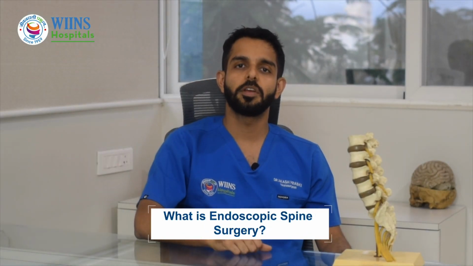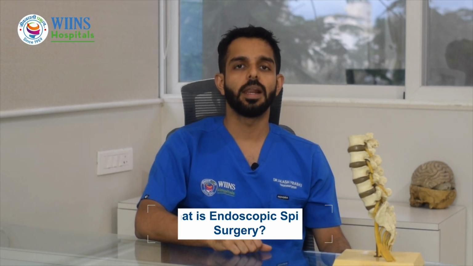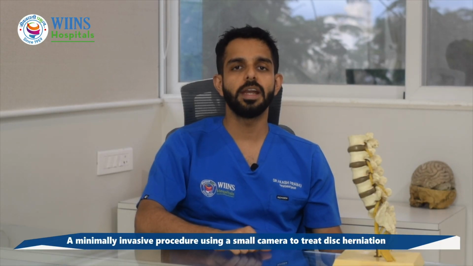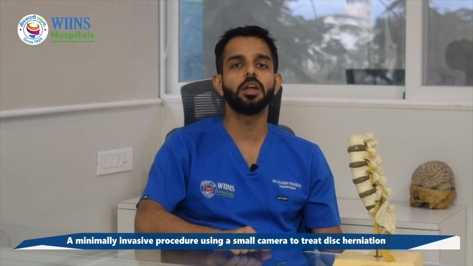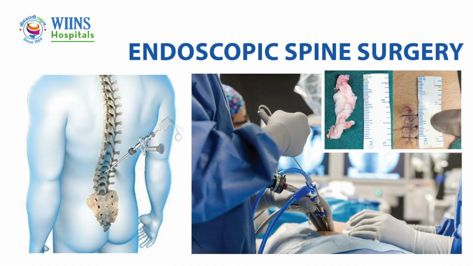Now, for a young individual with a contained disc herniation, endoscopic spine surgery is a great new modality that has come up for treatment of lumbar disc herniations. What is endoscopic spine surgery? Endoscopic spine surgery is surgery for lumbar disc herniation through a very tiny opening, usually 15 to 18 millimeters, just big enough for one finger to go in.